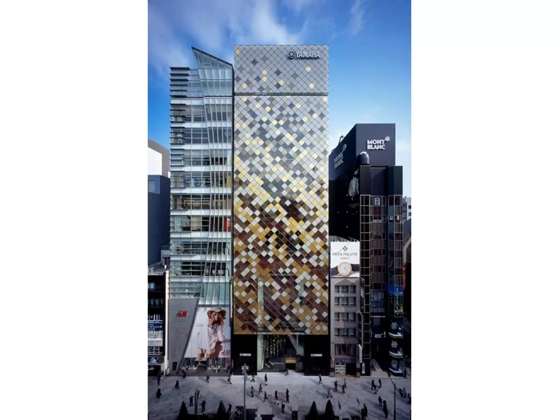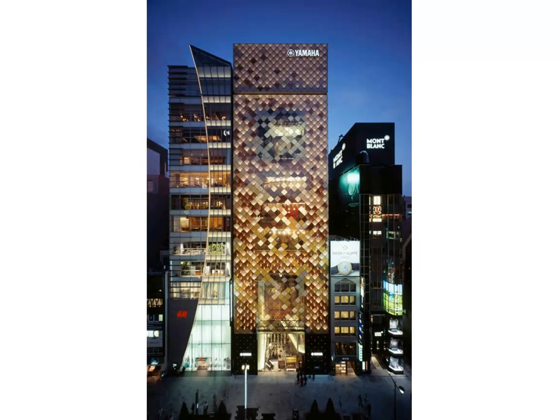I don't know. This is the Yamaha headquarters in Ginza. Again, this is a facade, similar to the first one I showed you with the erosion, where there are bands of gold and bronze and clear glass, shuffled and also eroded from each other, so that towards the top of the building the tiles become more glass. And this one, yeah.